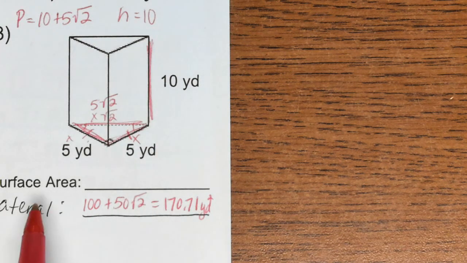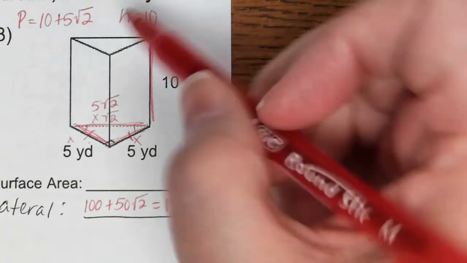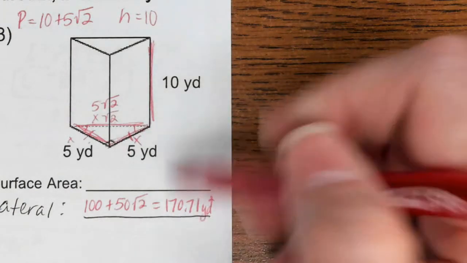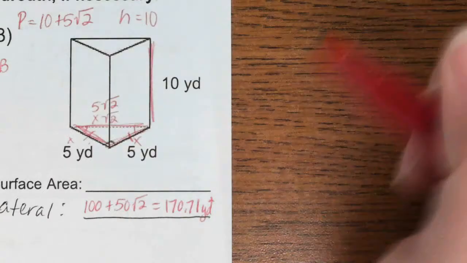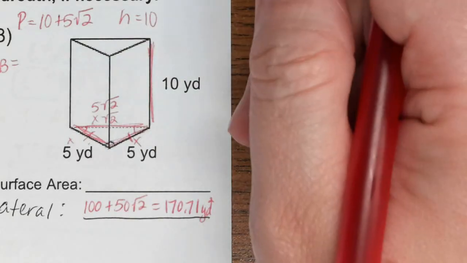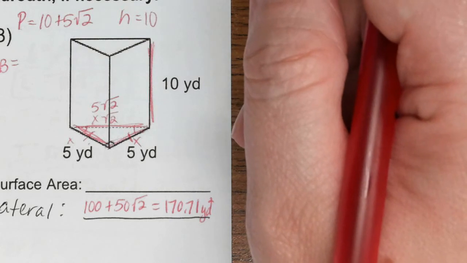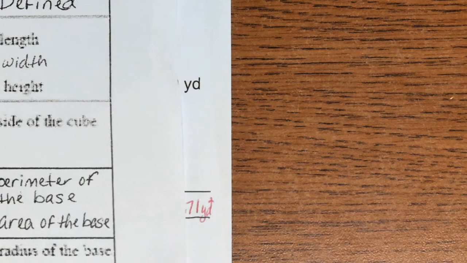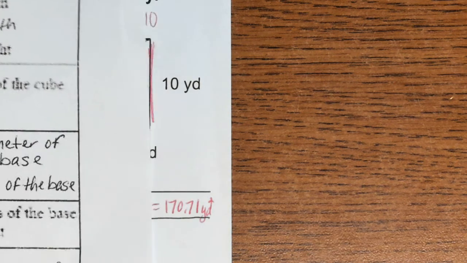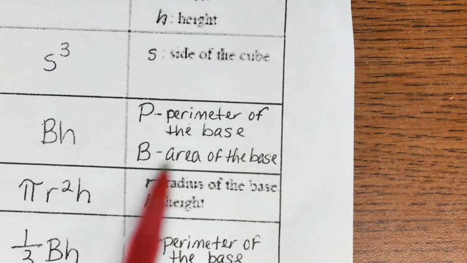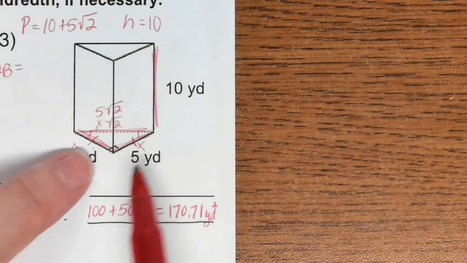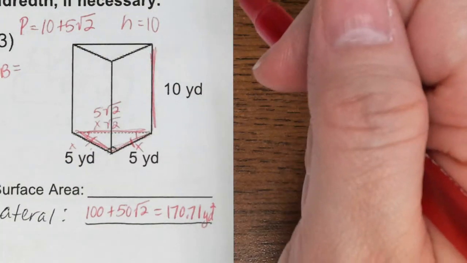So for total surface area, you have the pH plus 2b. Well, we already have pH. We got that answer. So we just really need the 2b, right? What did big B stand for? Do y'all remember? Big B stands for the area of the base. If you look here, every shape would be a different B, but big B stands for the area of the base. So the base is a triangle. So how do you find area of a triangle?